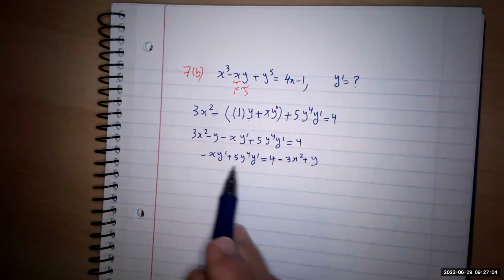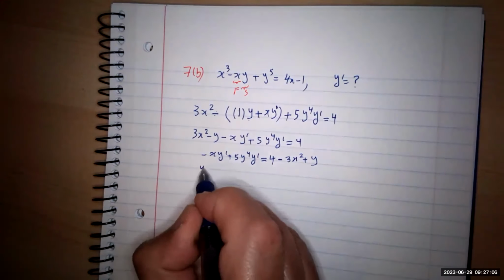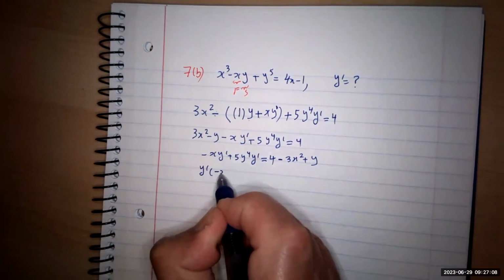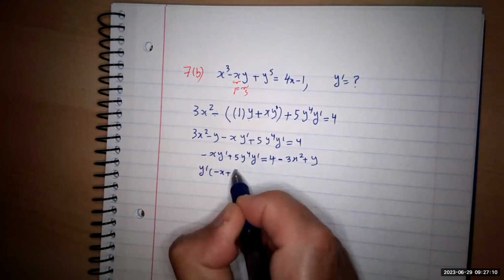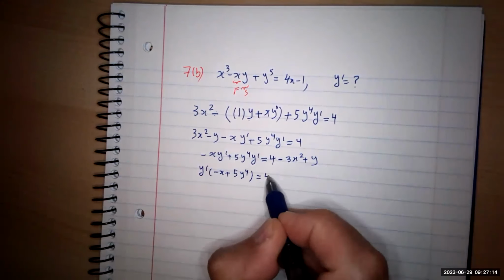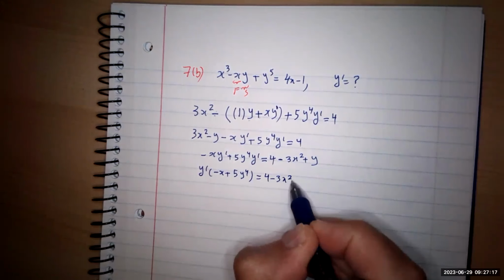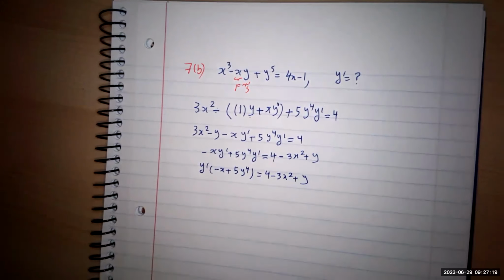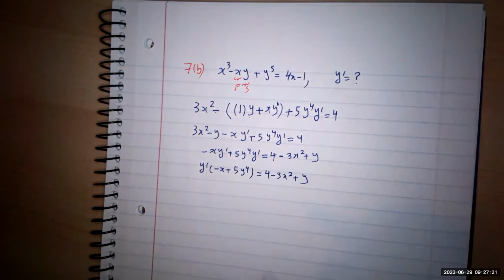Again, you cannot combine them together. Pull out the y prime as a factor. So that gives negative x plus 5y to the 4th, and this is going to be 4 minus 3x squared plus y. Divide by the coefficient of the y prime.